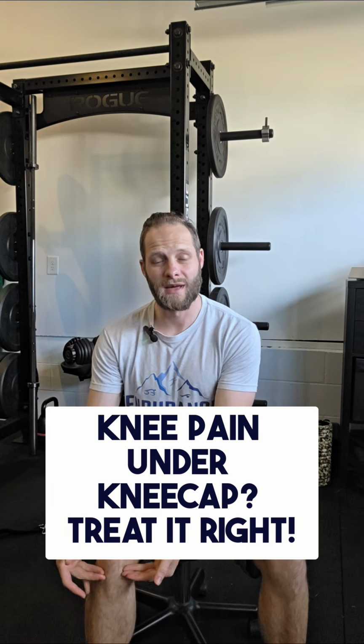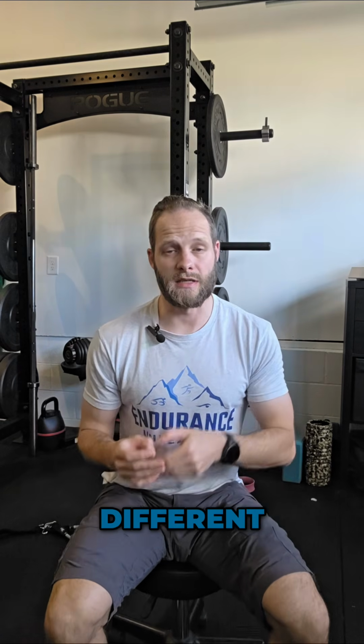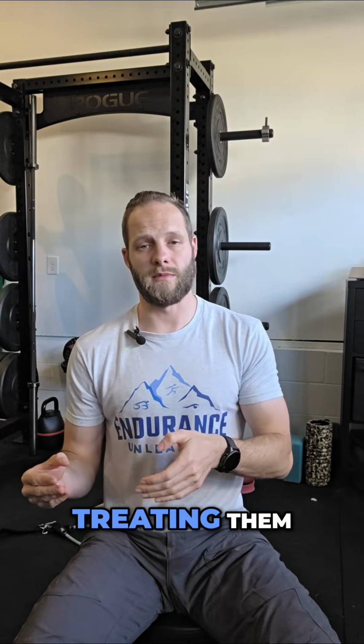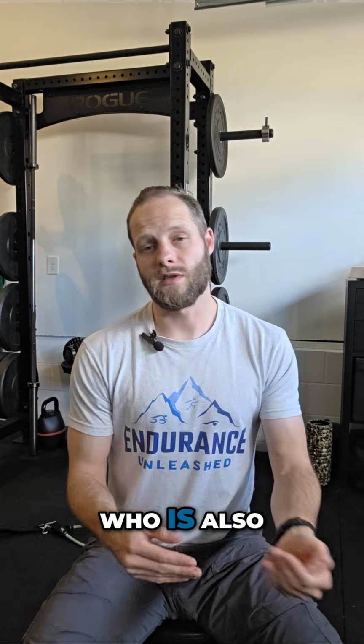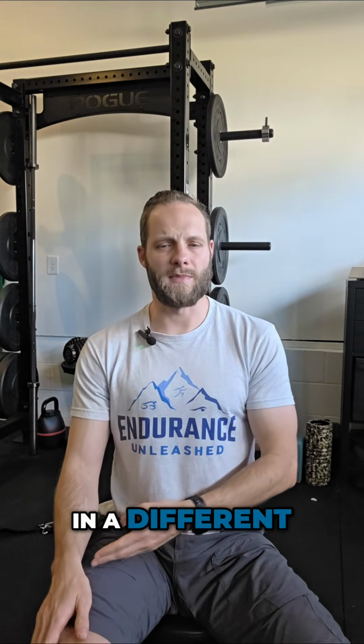Pain below the kneecap, this matters. We want to make sure that we're noticing the differences between different conditions and how we go about treating them. So whether you're trying to initially take care of this at home, just because you have a little bit of ache or pain right under your kneecap, or if you've actually been dealing with this for a while and going to a professional, you want to make sure that you're being treated differently than somebody who is also dealing with knee pain, but their pain is in a different spot.